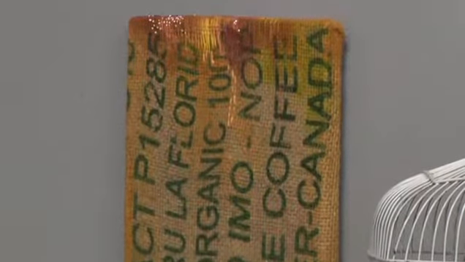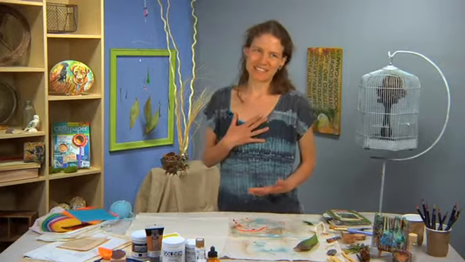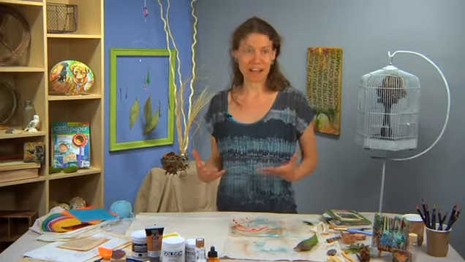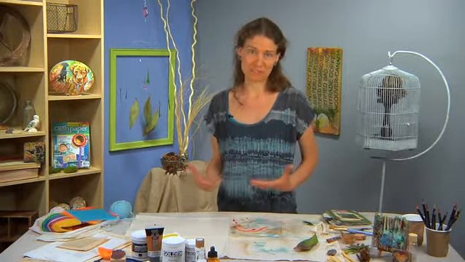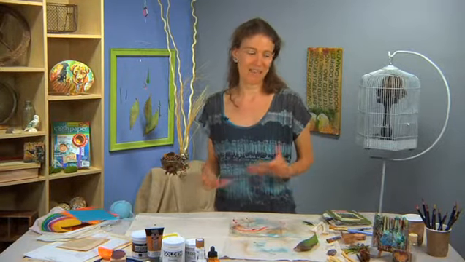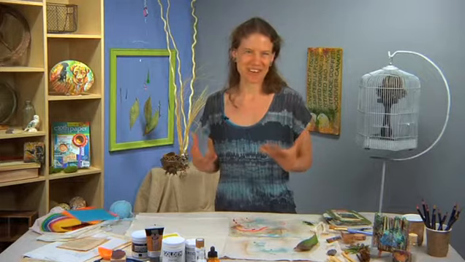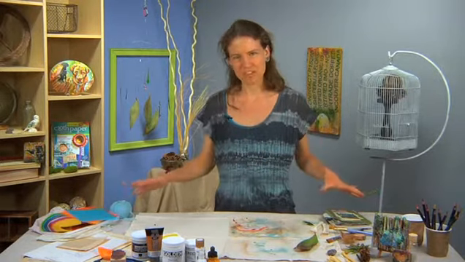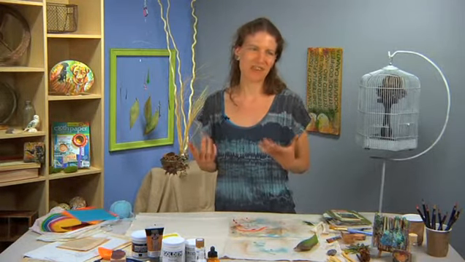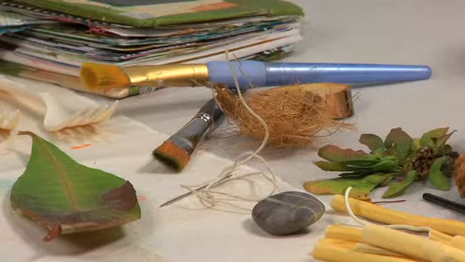So the first step is to gather some inspiration. For myself, I really like my art studio to be full of different inspirational things all the time, to have different textures and different items around that are always within reach and within my vision so that I can call on them at any time.